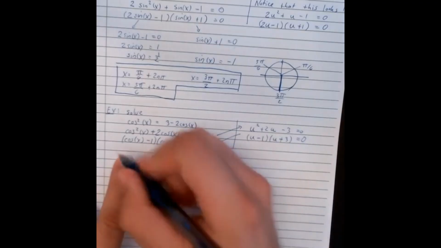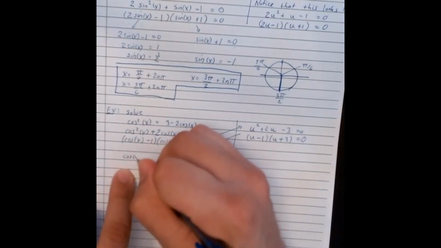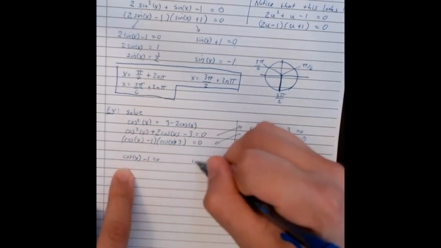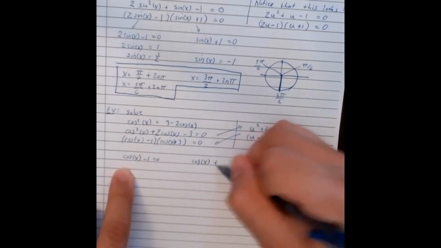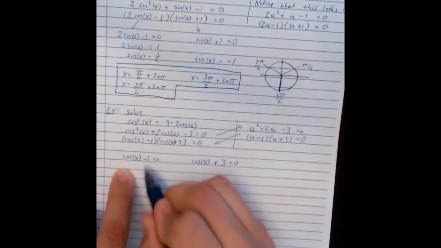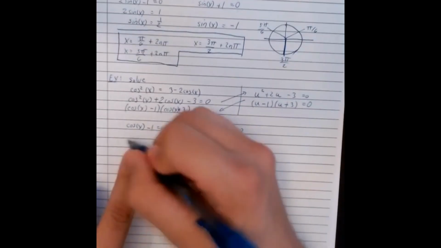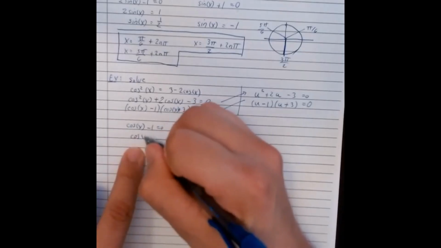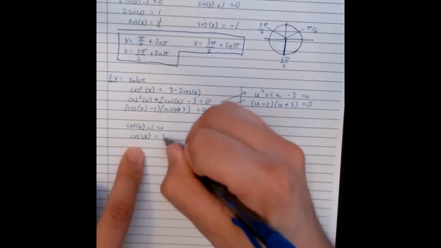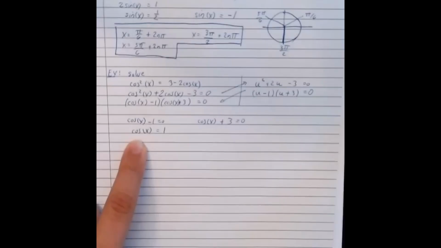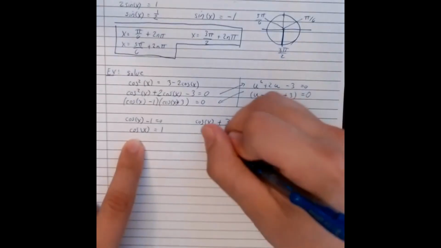If I set each of these equal to 0, I get the cosine of x minus 1 equals 0. Over here, I get the cosine of x plus 3 equals 0. I can now add the 1 over to this side here. So this will give me the cosine of x is equal to 1. And here I can subtract the 3 over to the other side. And that would give me cosine of x equals negative 3.